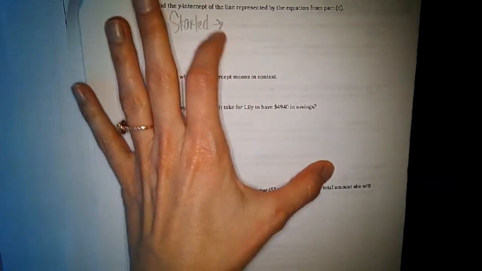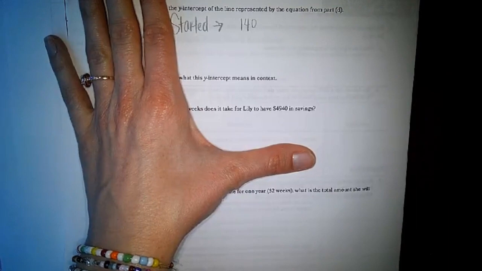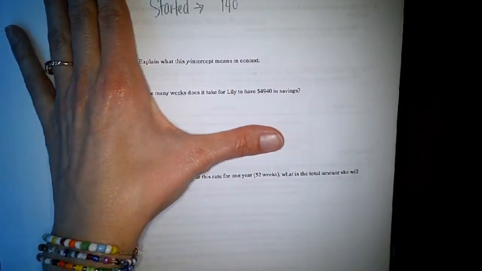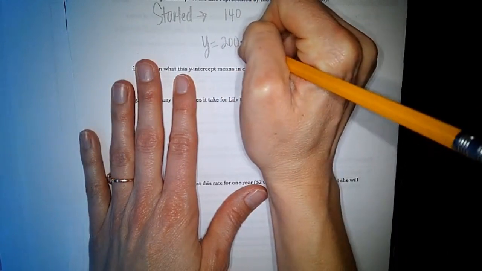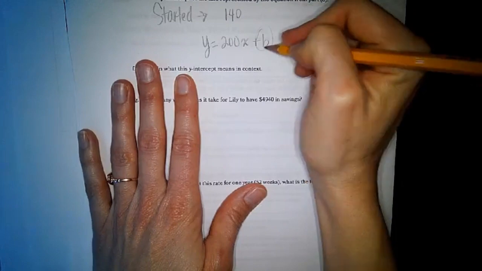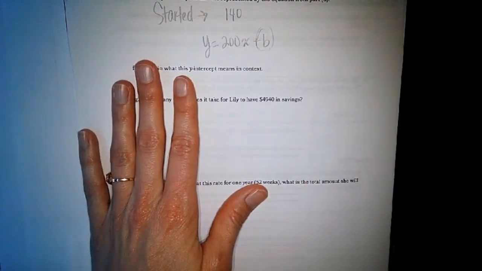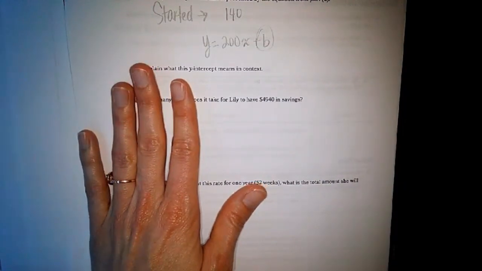That is a good idea. So just write down what he said. 140. That's where we're starting. Mathematically, this is how this works. If y equals 200 times x plus b, and we have no idea what b is, what other information could we use to solve this? What do we have? We have the graph. We have the coordinate points, right? Don't we have an x value and a y value?